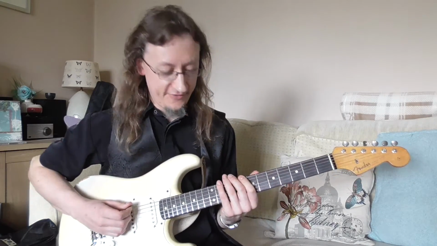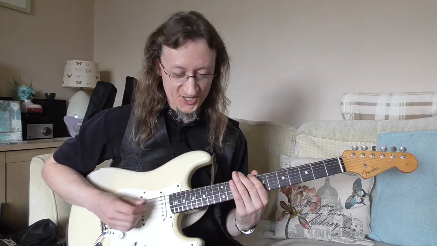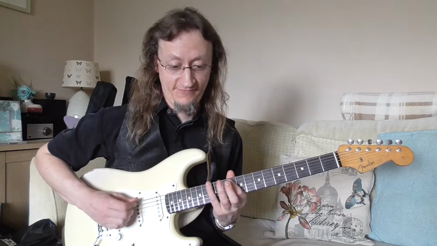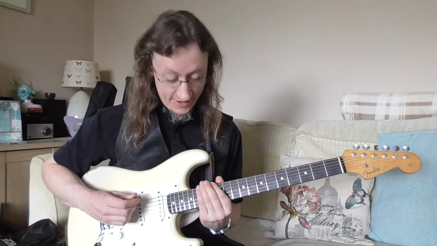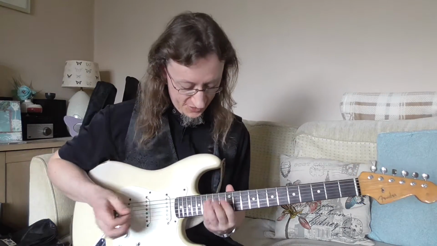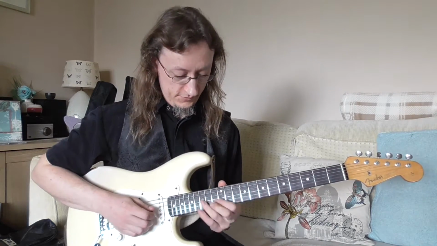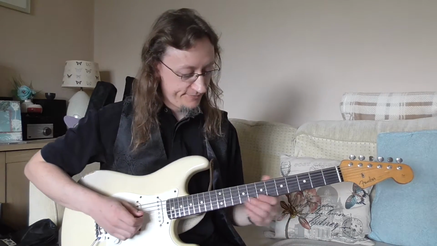Shape 1 at the 8th fret. Shape 2 at the 11th. And then we're back to shape 3 at the 13th fret. Well, originally the first, but on the F. Okay, so that was the key of E flat.